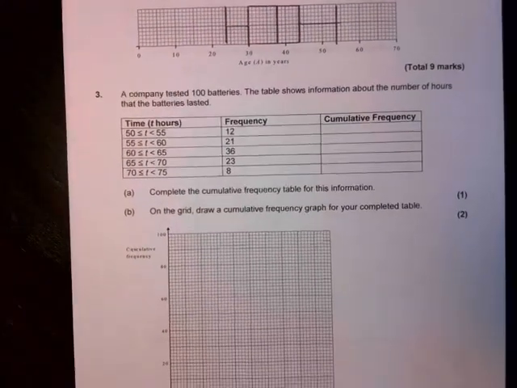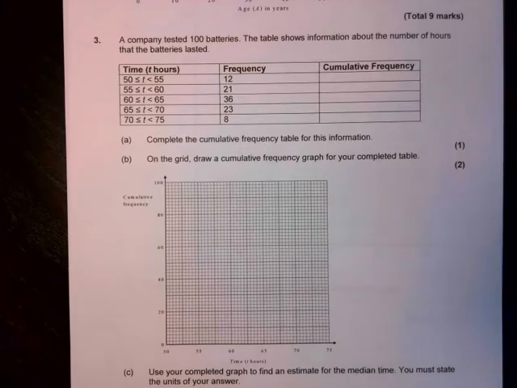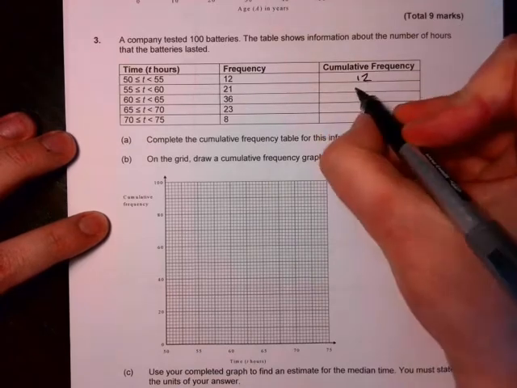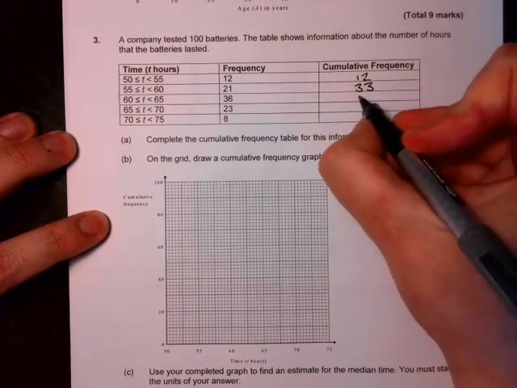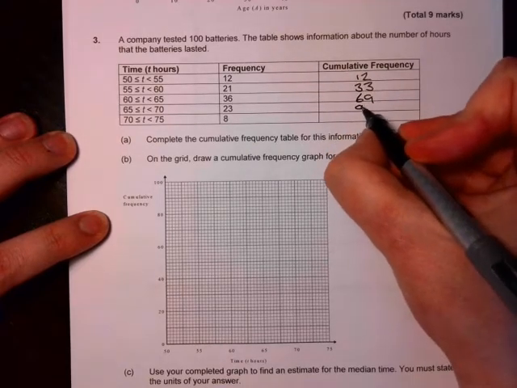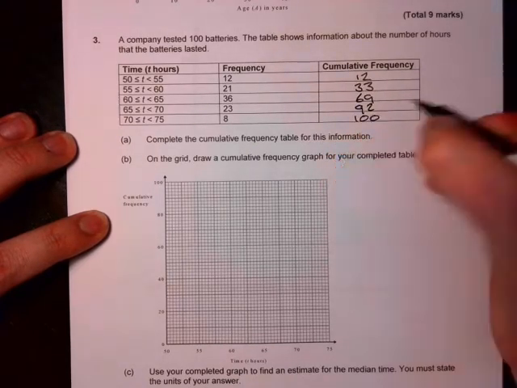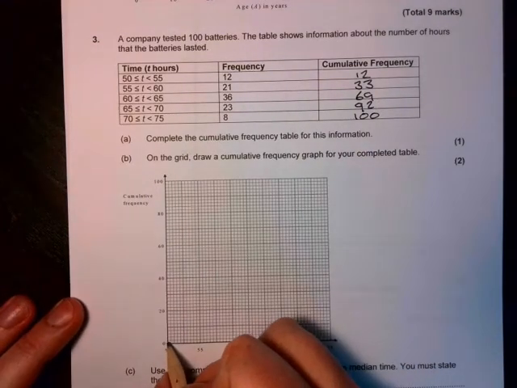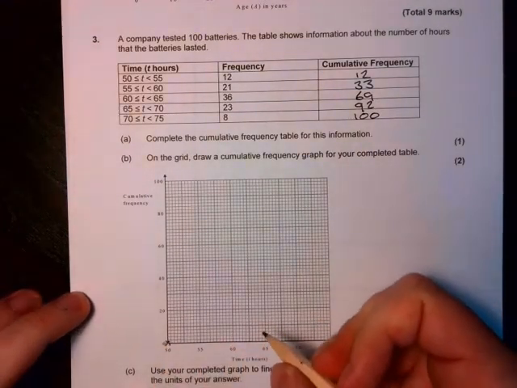Okay, question 3. The company tested 100 batteries. The table shows the information below about the number of hours the batteries lasted. So we've got another cumulative frequency: 12, 33, 69, 70, 80, 92, 100. On the grid below, draw cumulative frequency. So again, the least time a battery could have been was 50, so we can plot that at 0.